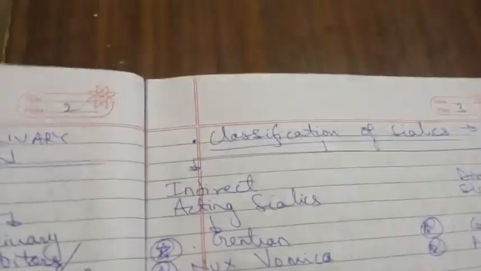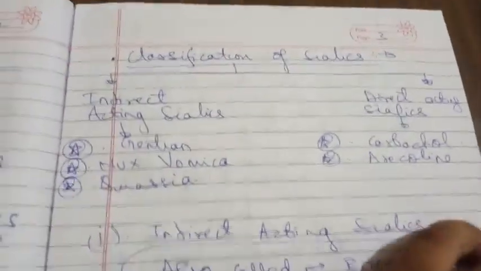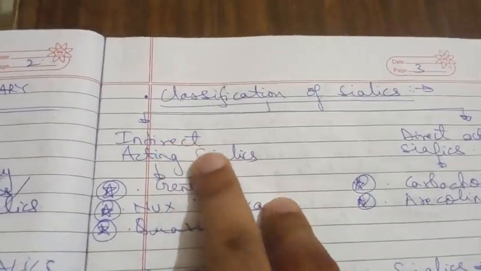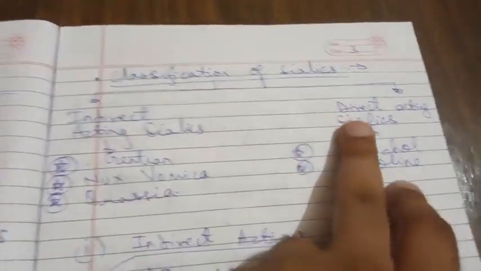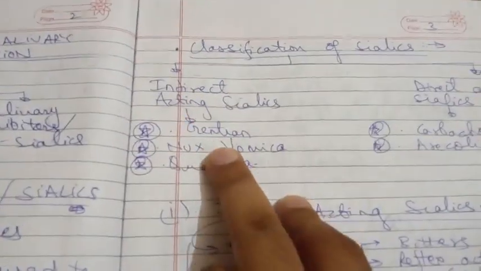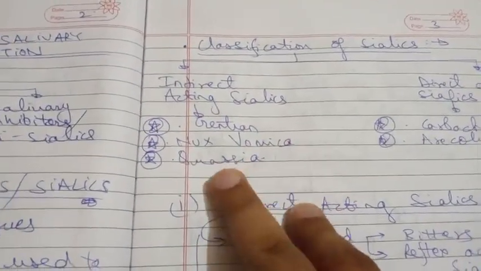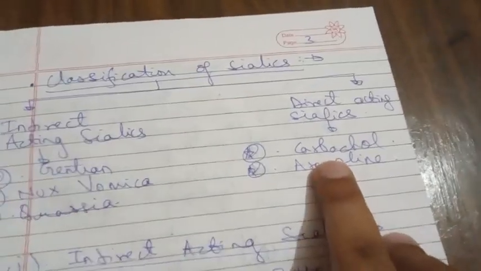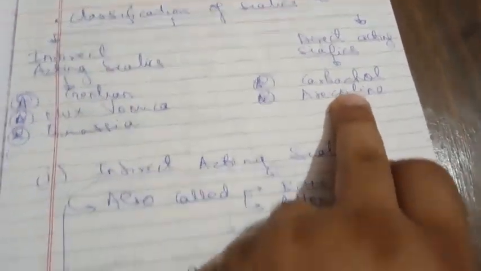Now let's study the classification of sialagogues. They are classified into two classes: indirect acting sialagogues and direct acting sialagogues. Indirect acting sialagogues include drugs like gentian, nux vomica, and quassia, and direct acting sialagogues include drugs like carbachol and pilocarpine.